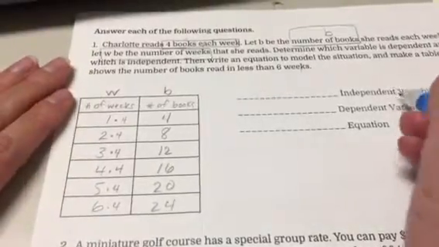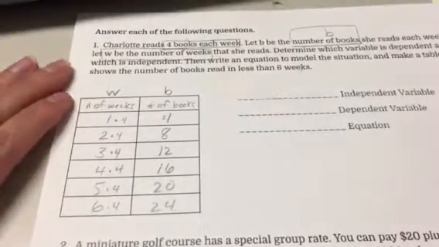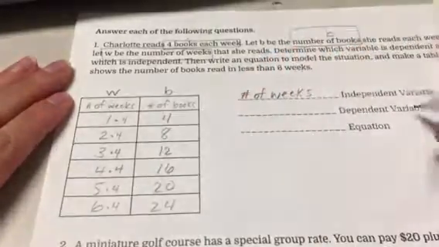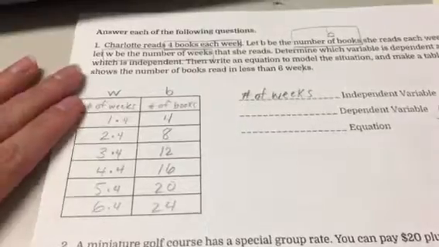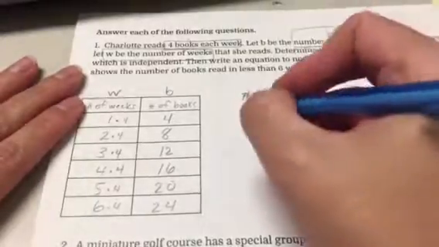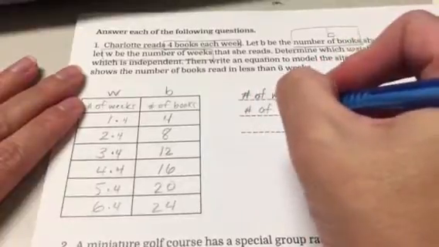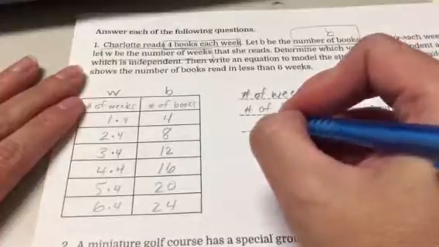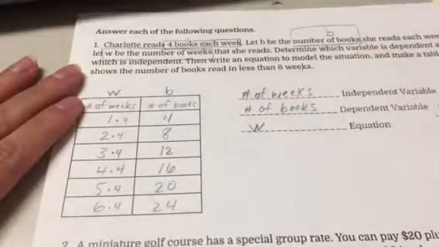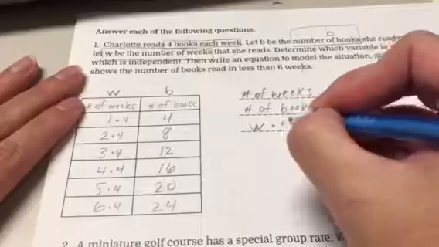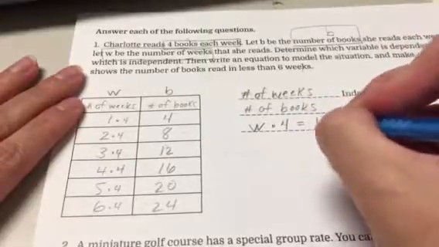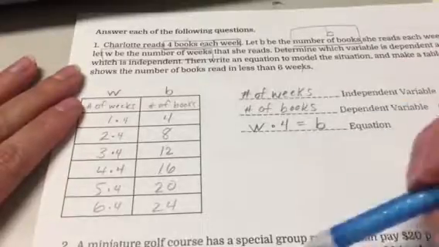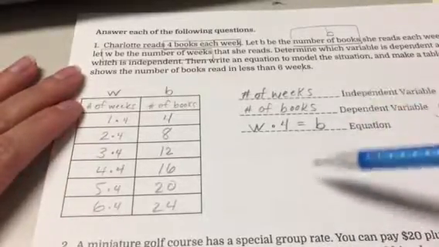Okay, so our independent variable is our X, and that's number of weeks. Our dependent variable is like the Y, that's the information we need to get. That's our number of books. So our equation, what we did is we took each X value, or in this case, it was our W, we multiplied it by 4, and that gave us the number of books. So that would be our equation. Okay, so you're going to set the one up that's down on the bottom very similar to that.